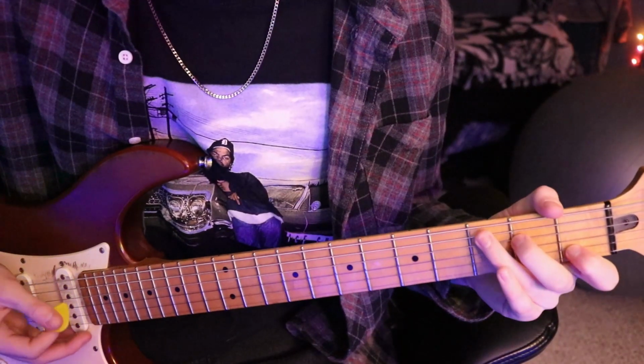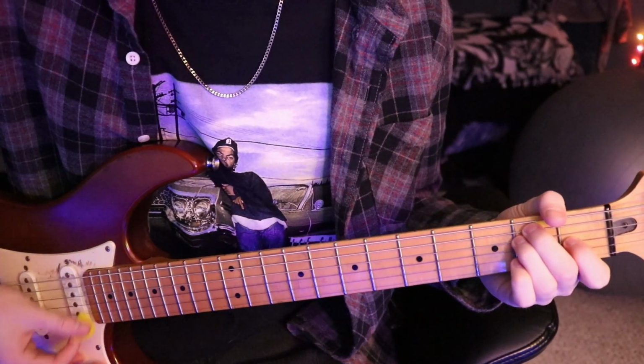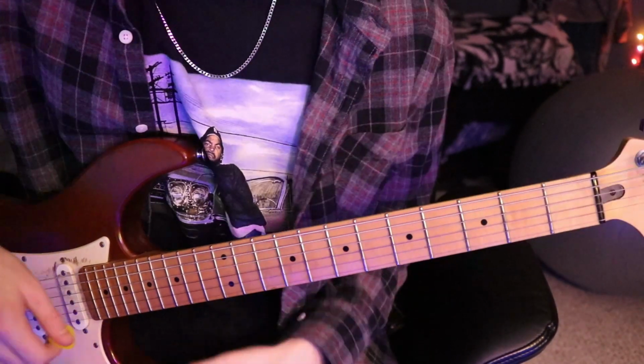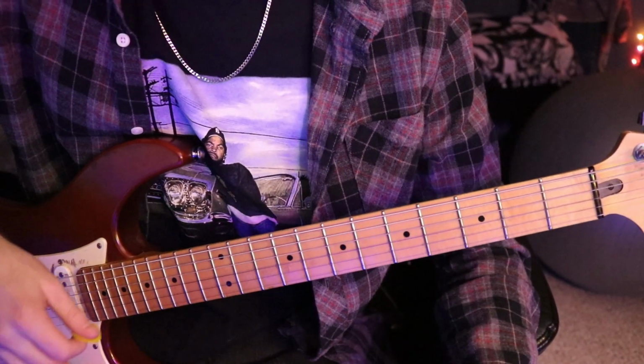So as you can see, that was just a C major, an A minor, and then an E major. And that sounded nice together. So now that you have those basic open chord shapes down, it's important to get good at switching between chords.